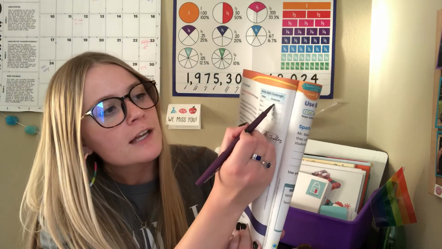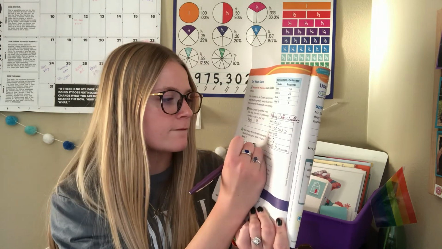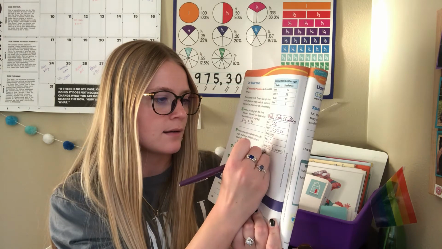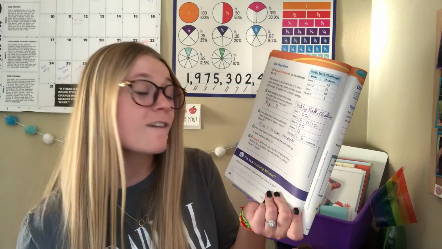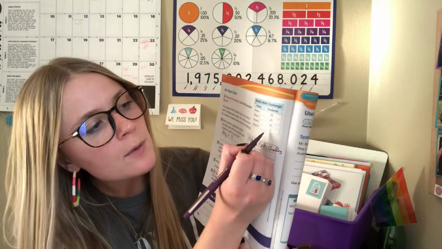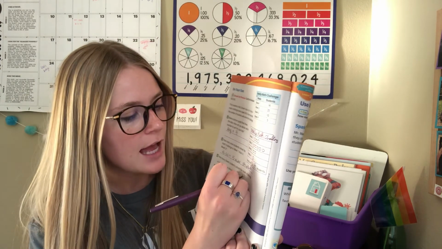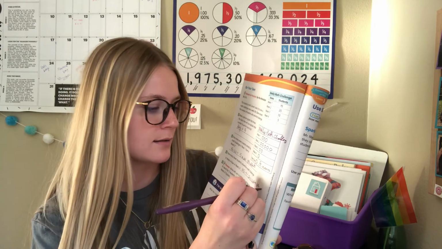How many more students solved the math challenge in week 1 than in week 3? So we're comparing 15 and 10. 15 minus 10 equals 5 more students. Number 4, how many fewer students solved the math challenge in week 4 than in week 2? Comparing week 4 and week 2, that'd be 25 minus 5 equals 20 fewer students.